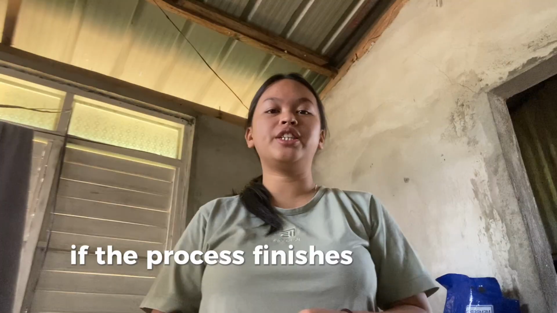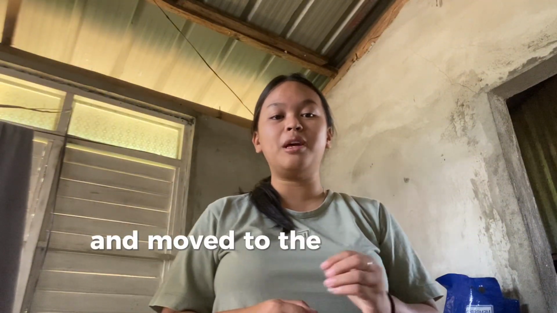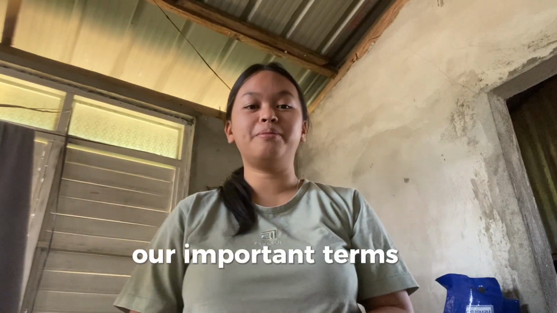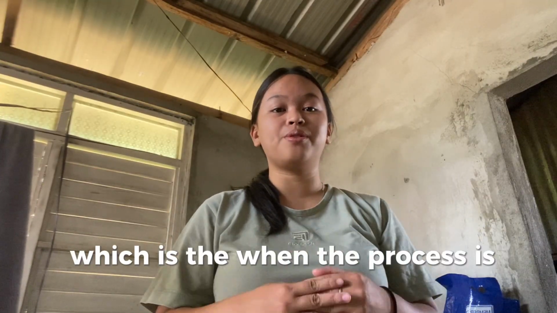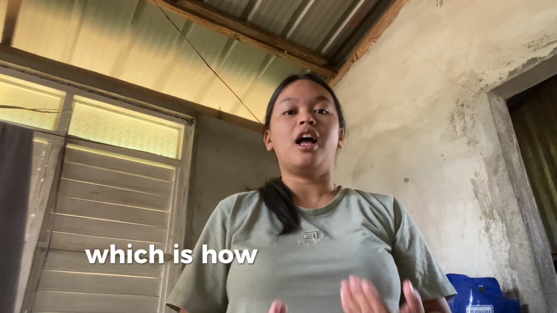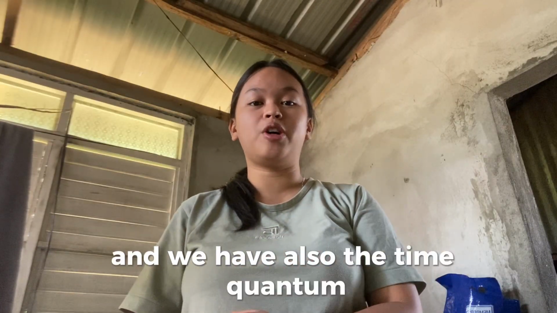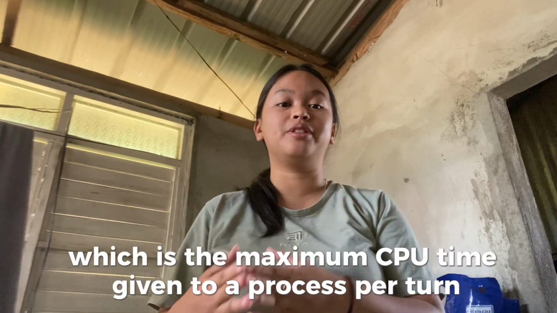If the process finishes before the time quantum ends, it leaves the CPU. And if it does not finish, it is preempted and moved to the back of the ready queue to wait for its next turn. Important terms to remember are the arrival time, which is when the process enters the ready queue, the burst time, which is how long the process needs the CPU, and the time quantum, which is the maximum CPU time given to a process per turn.